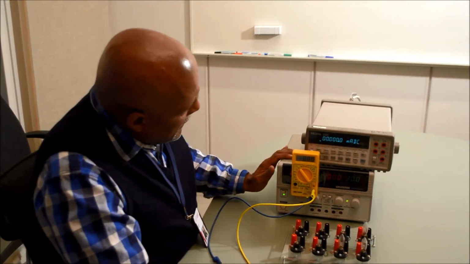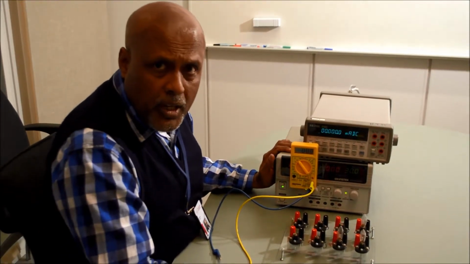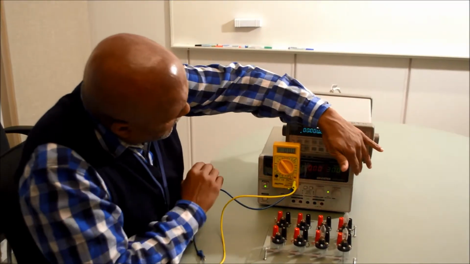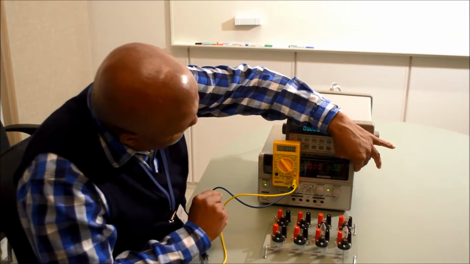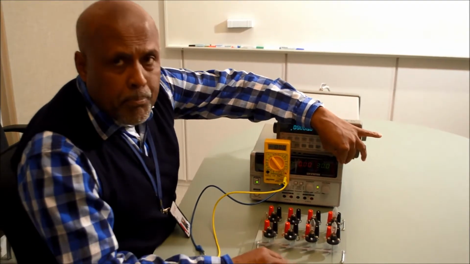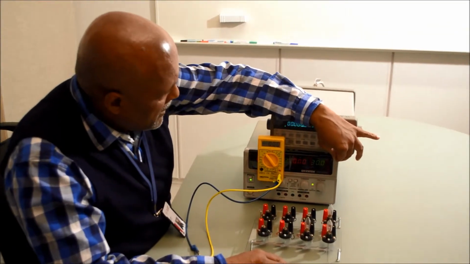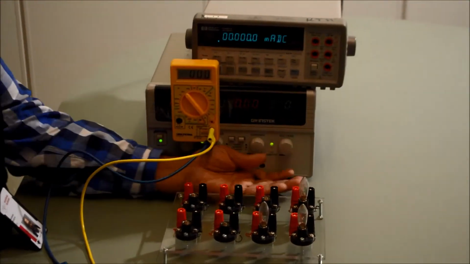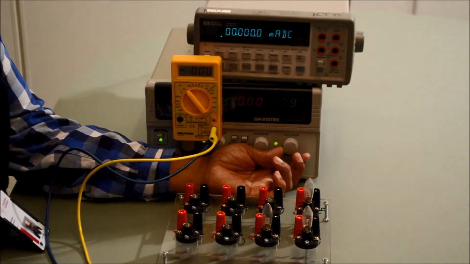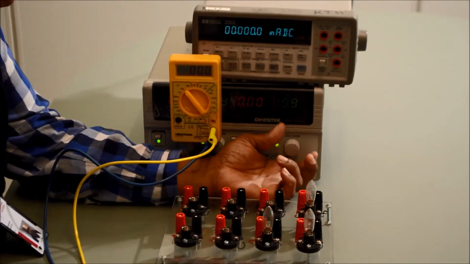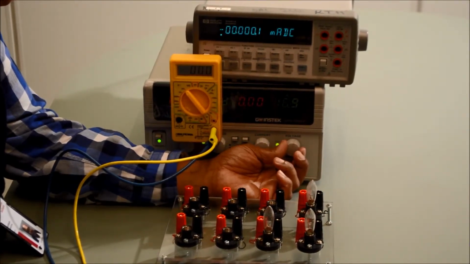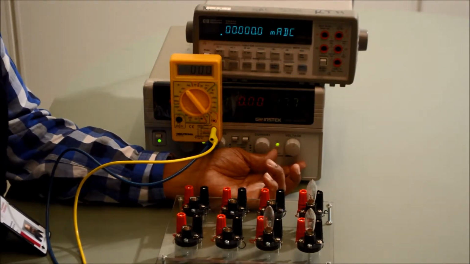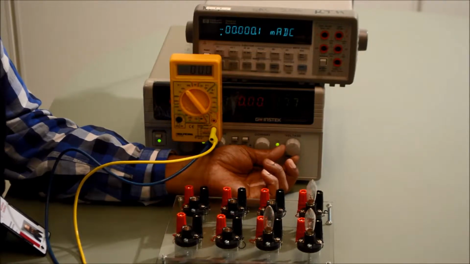Now, let's look at the instruments that we are using here. First of all, this instrument at the bottom, this is a power supply. You could think of it as a battery where you can change the voltage. Here you can read from the display the voltage that you set. So this is basically a variable power supply.